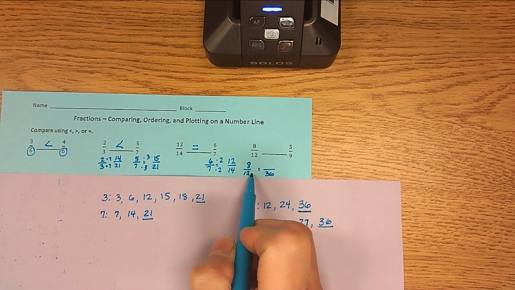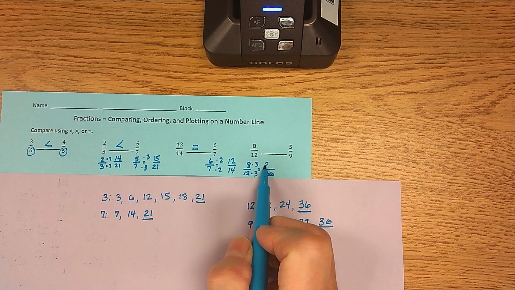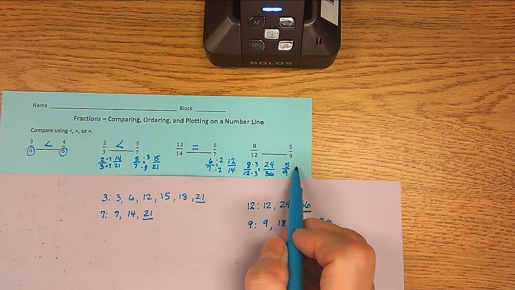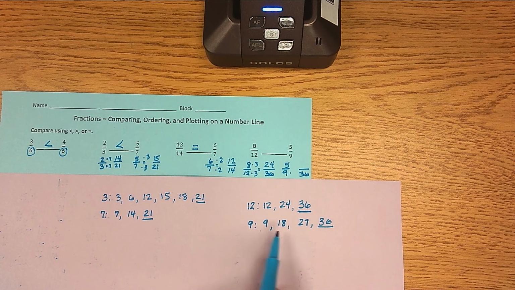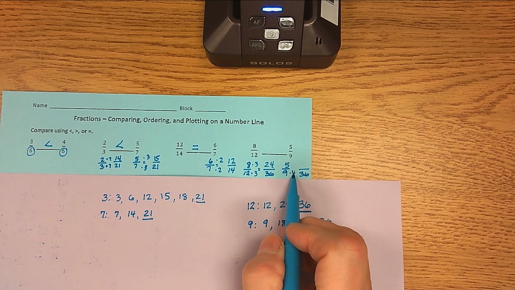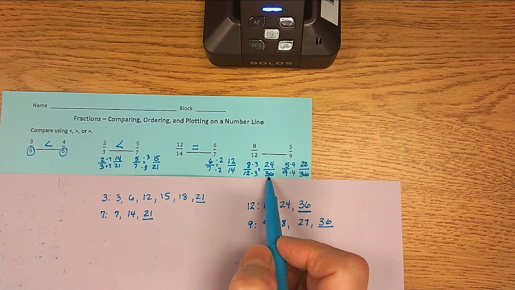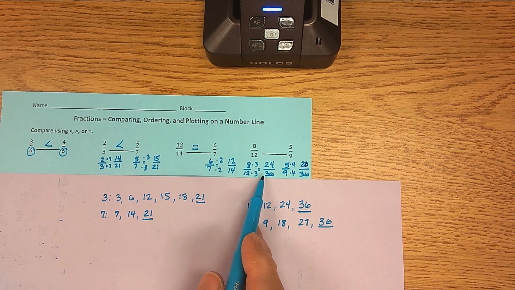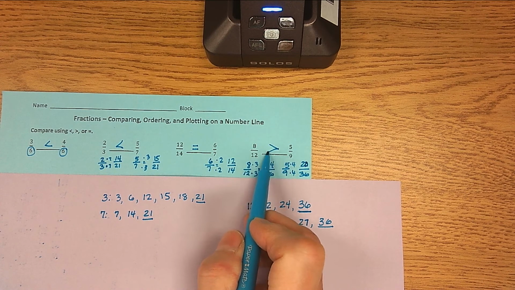I have to multiply the bottom by 3, and the top by 3 then, so that's 24 over 36. 5/9, in order to get that to be 36, I have to multiply the bottom by 4, so I multiply the top by 4, so that's 20 over 36. So I'm comparing 24/36 to 20/36. And of course 24 is bigger than 20. So 8/12 is larger than 5/9.